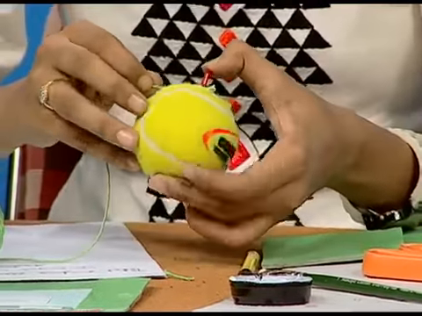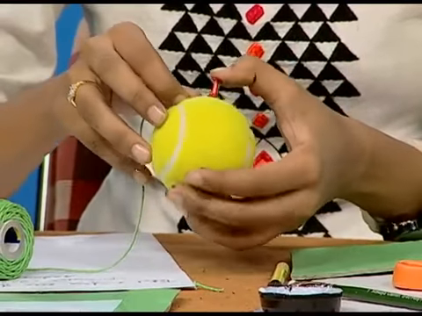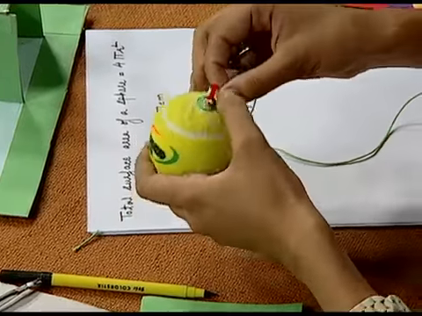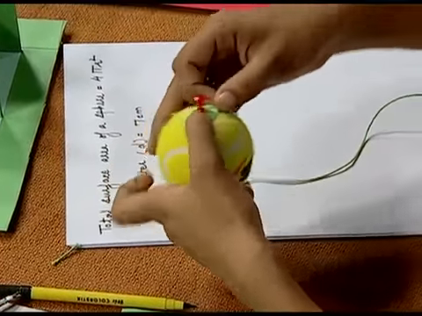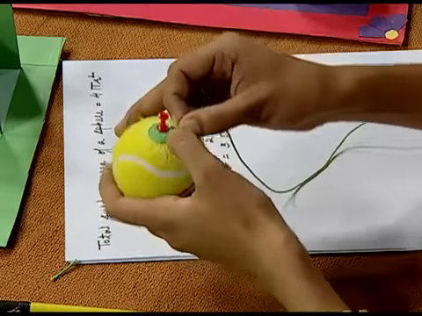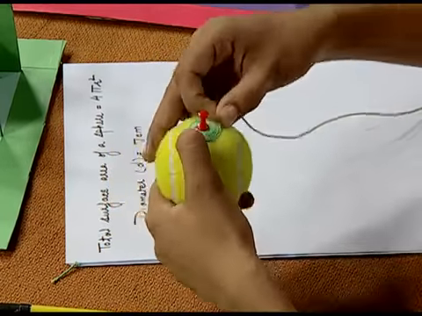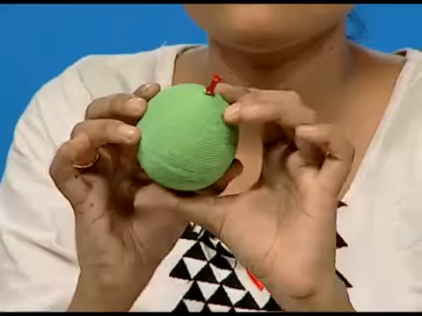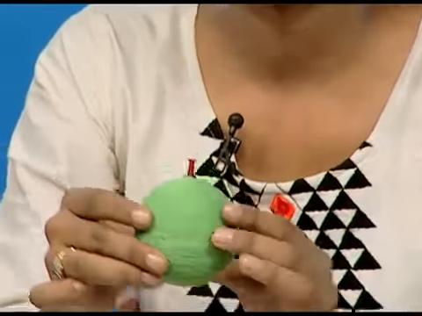Now we are going to cover this ball. See, similarly we have to cover all this without any gap in between. As you can see, similarly we have to cover the surface of the sphere thoroughly, and one I have done for you. As you can see, the ball is covered in this manner.